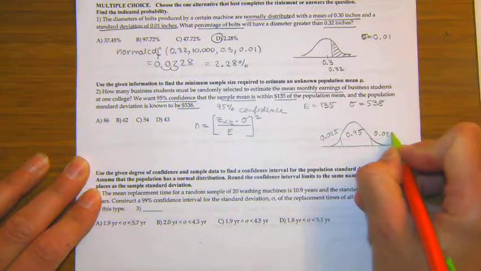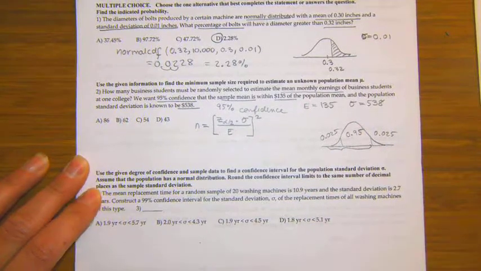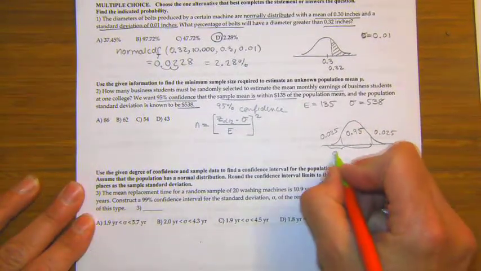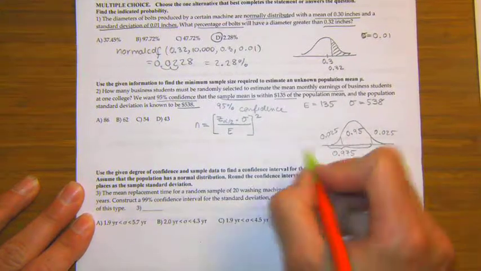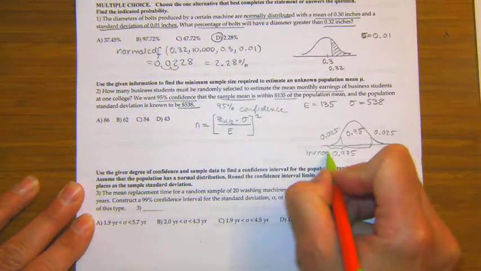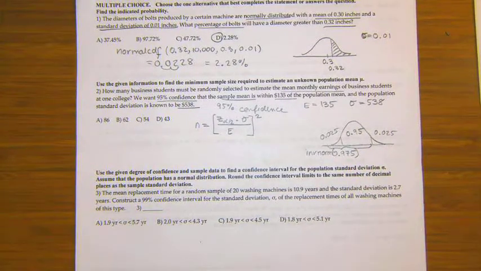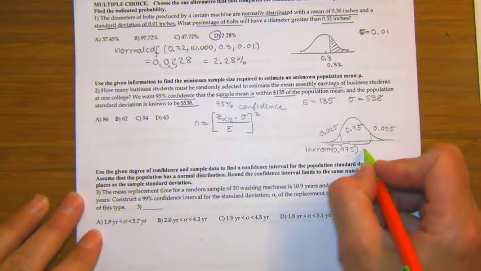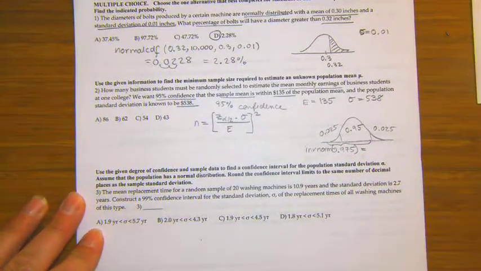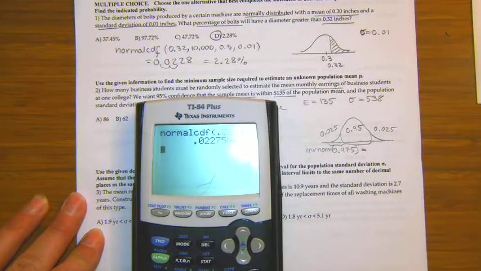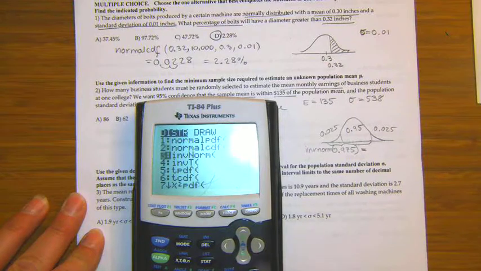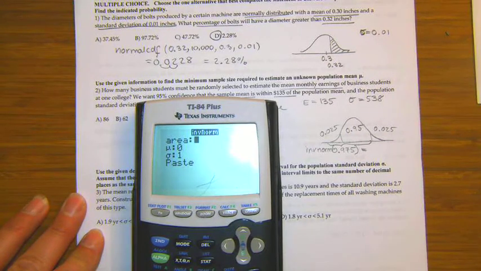And then you simply add the two areas on the left together, so 0.975, and then you use the inverse norm of 0.975. And what is that? Inverse norm, again, same place where you found the normal CDF, so second vars, inverse norm of 0.975 is 1.96.